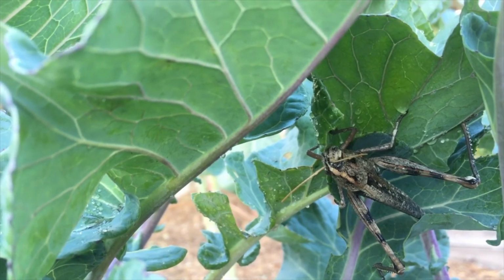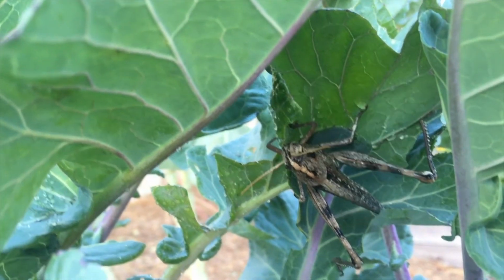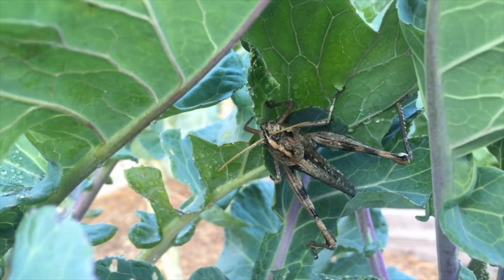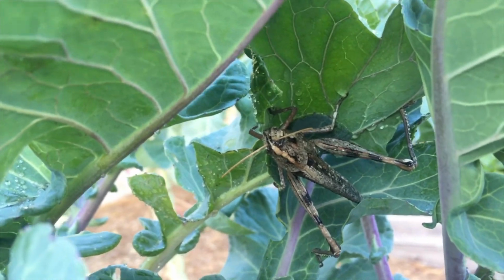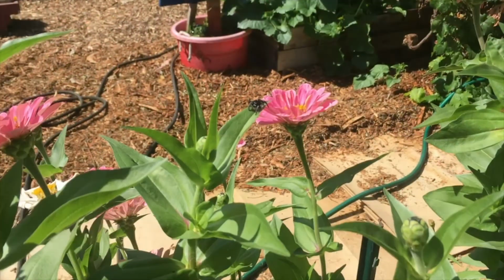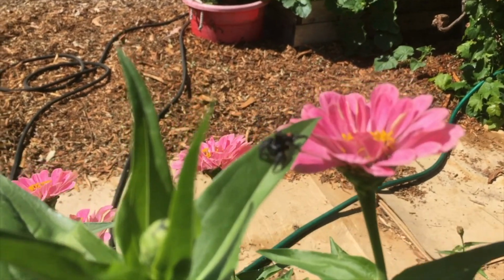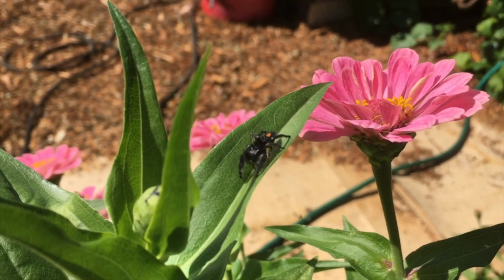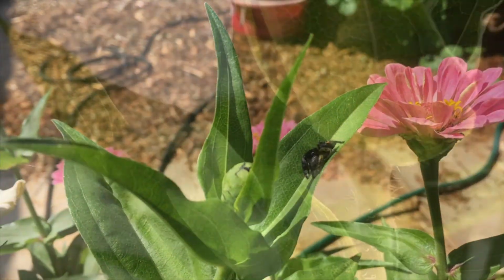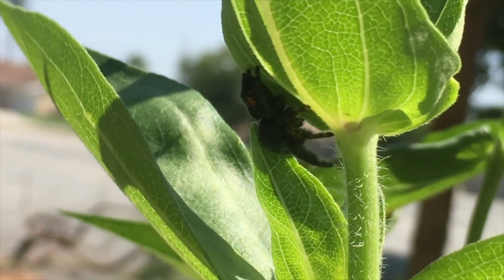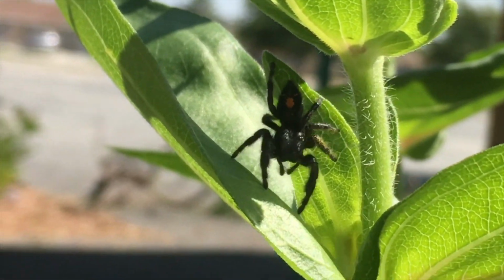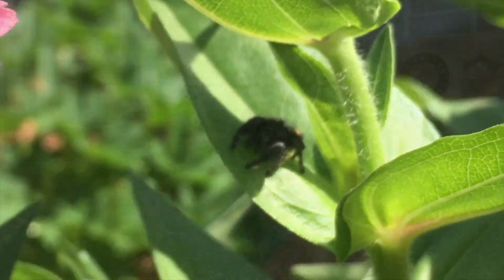Some animals, like this grasshopper, depend on plants for food. When an animal only eats plants, we call them herbivores. Other animals, like this spider, use plants as their homes. They eat insects, so are called carnivores. It's great to find spiders in a garden since they help catch bugs.